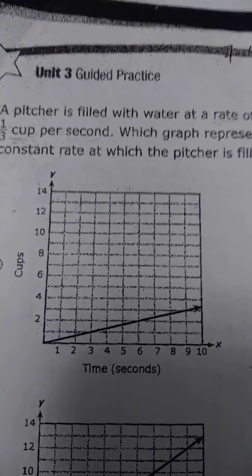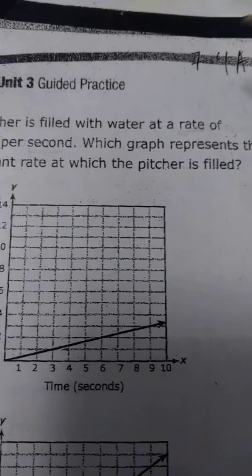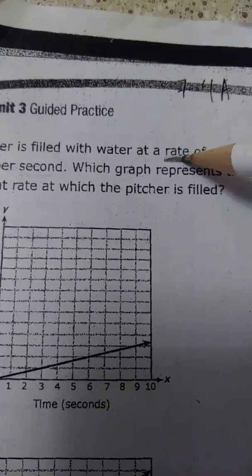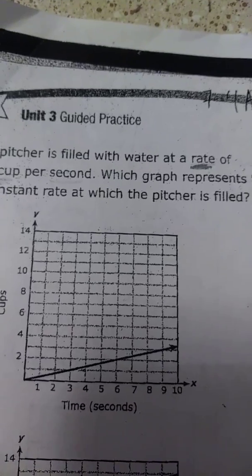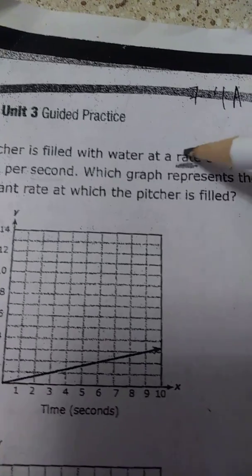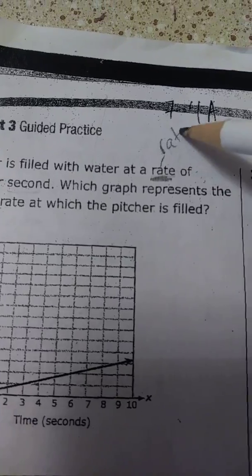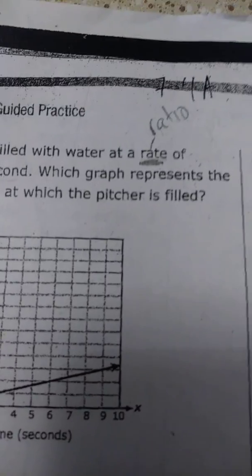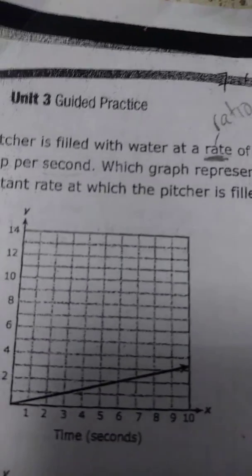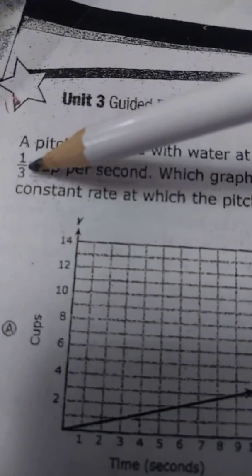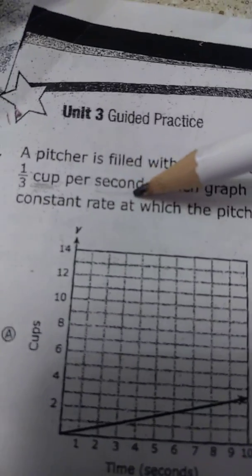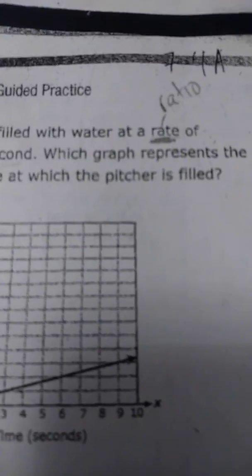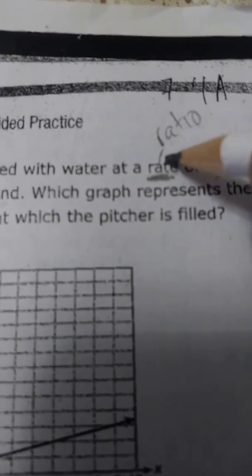Before we can start solving this problem, let's look at what rate is. Rate is a ratio that shows how two quantities change with respect to each other. So we're going to write ratio. You guys write that down. Rate also compares two quantities with different units. So we're looking at one quantity, which is cup, the amount, and the other quantity is the time in seconds. Rate is also known as slope.